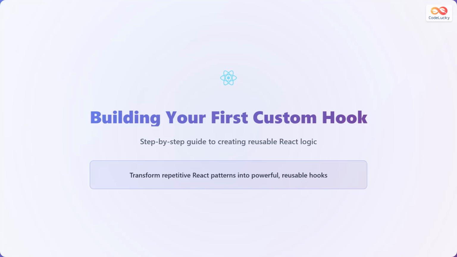Let's dive into building your first custom hook. This will be a step-by-step guide to creating reusable React logic. Transform repetitive React patterns into powerful, reusable hooks.